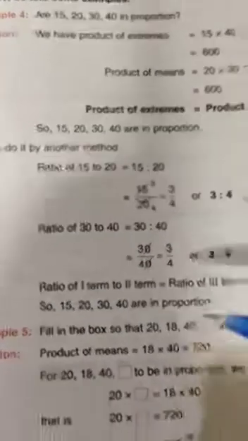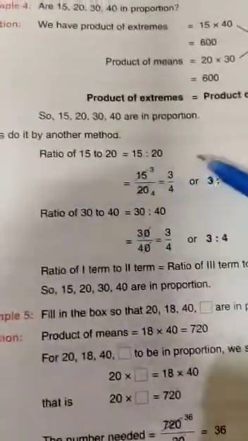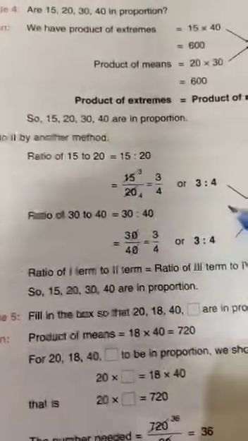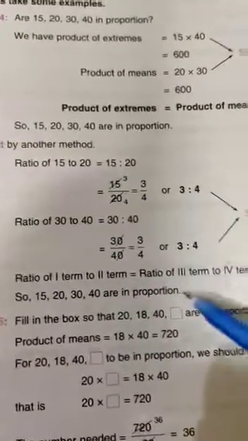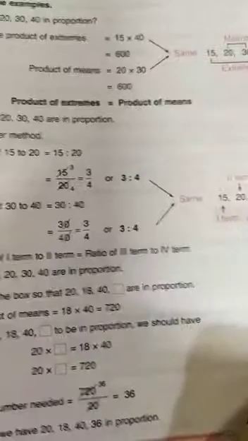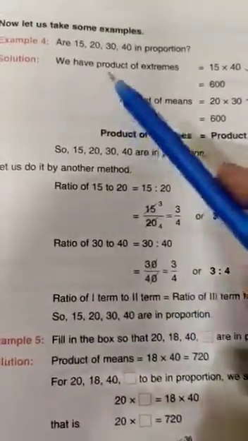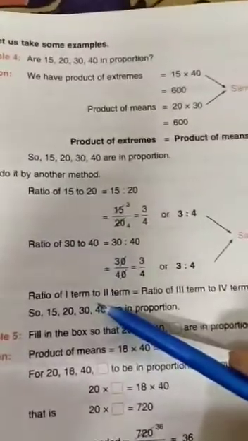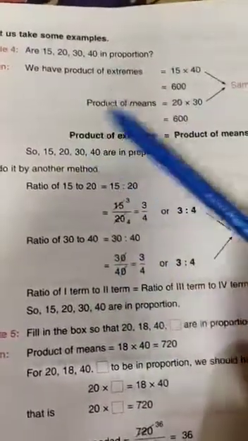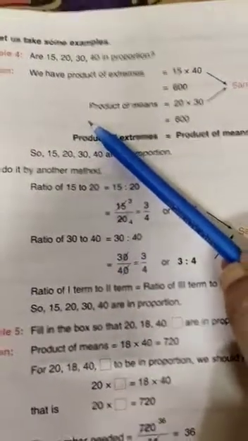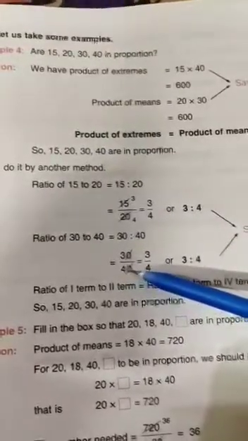And one another method is there. You will simplify the ratio. That means you have to write the ratio in simplest form. If both are the same, then also you can show that the given numbers are in proportion. So this is method 1, this is method 2. But students, I prefer to do it with method 1. Also you can do with method 2.